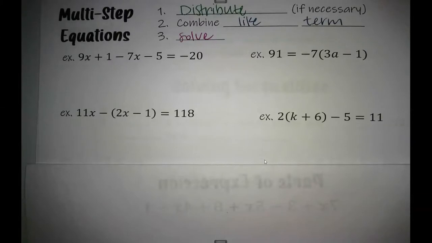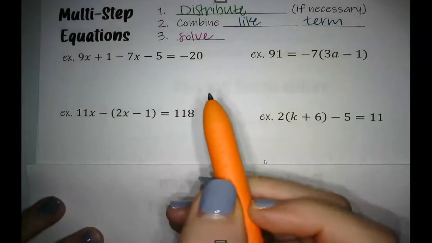Let's look at some multi-step equation examples. So we've got 9x plus 1 minus 7x minus 5 equals negative 20. The first step is to distribute. We don't have anything to distribute, so we can move on to the next one. Do we have any like terms to combine? It looks like it. So let's go through the same process.